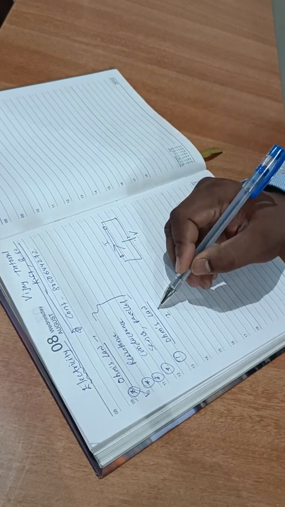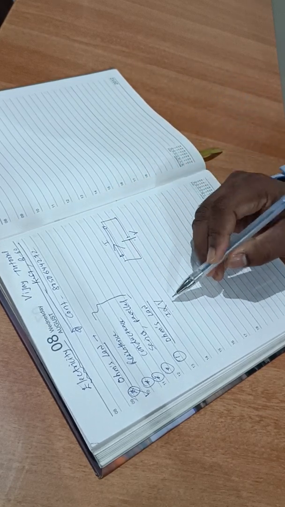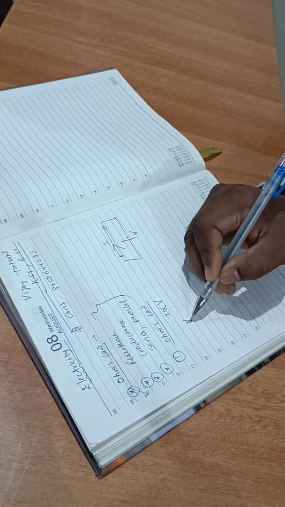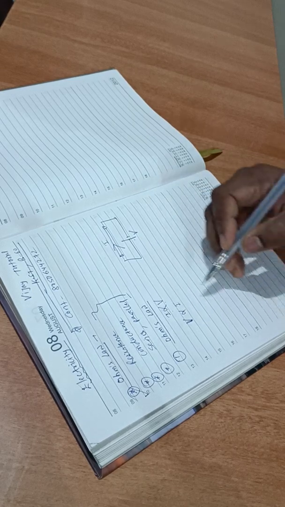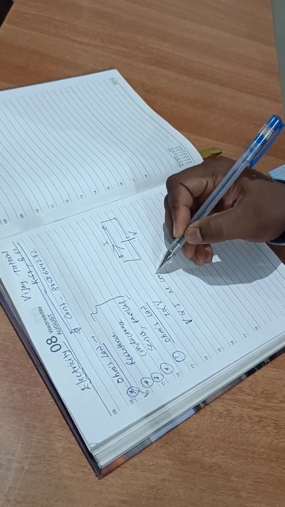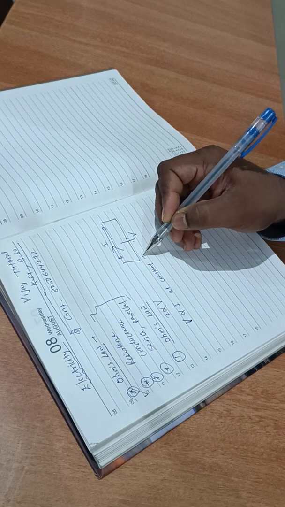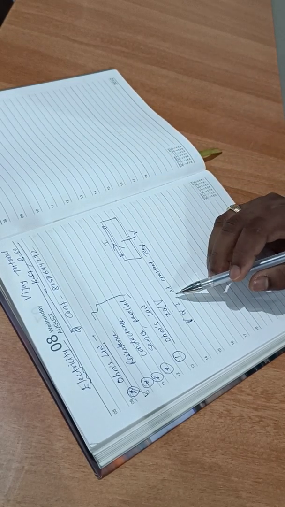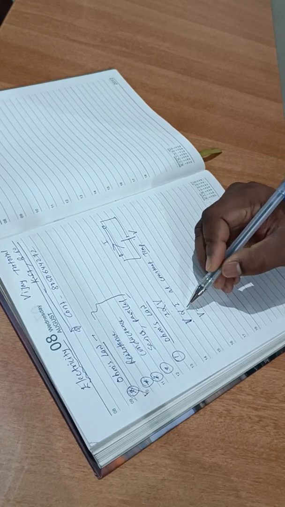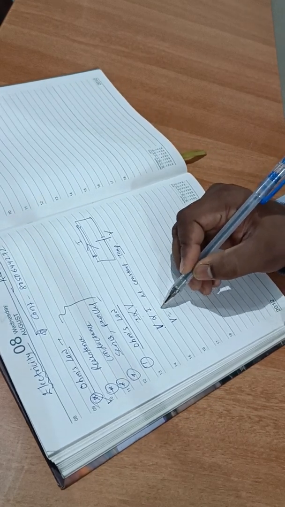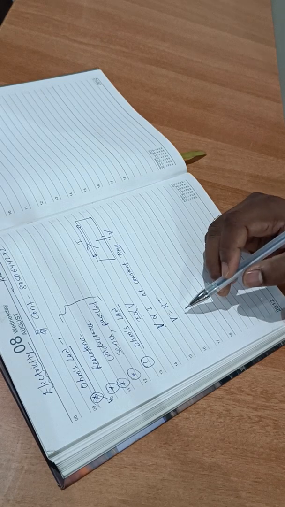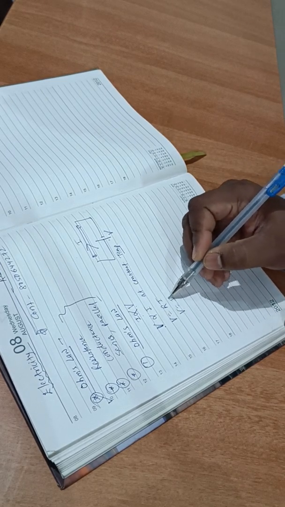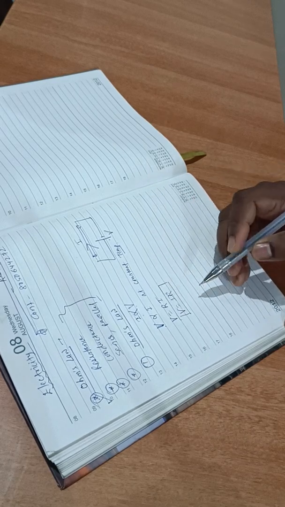So what he told, current passing through the conductor is directly proportional to the potential difference, or we can write V directly proportional to I at constant temperature. What is the condition, children? Temperature should be constant. At constant temperature, V is directly proportional to I. Once you remove the proportionality, you have to put a constant, that is R into I. R is called resistance. V is equal to IR. This is the expression of Ohm's law.